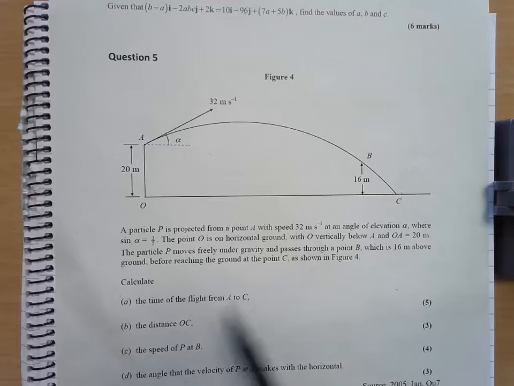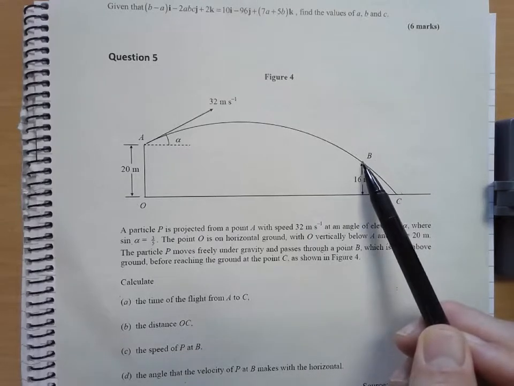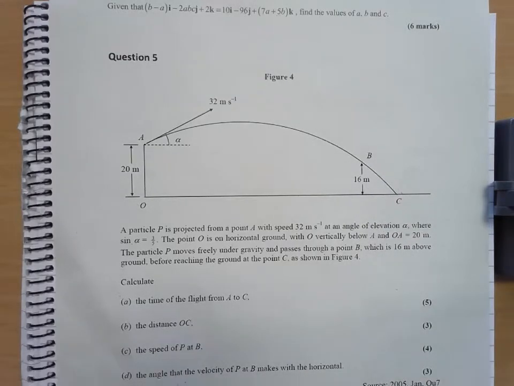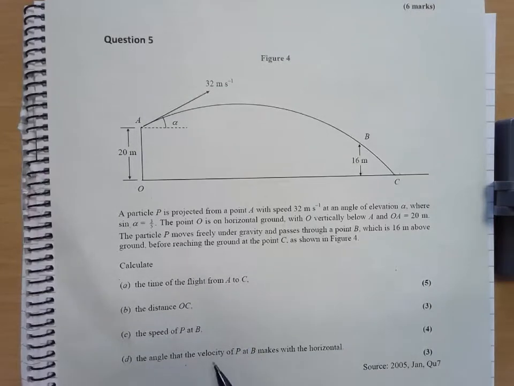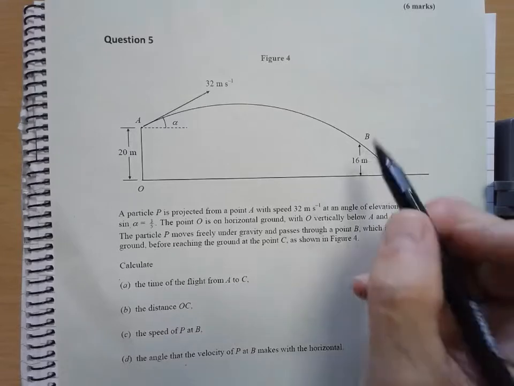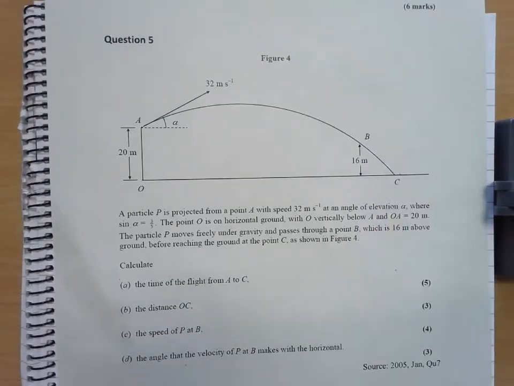to C, the speed of the particle as it's passing through B, so speed is a scalar quantity, and the angle that the velocity of P at B makes with the horizontal. So imagine a tangent to this arc at this point here.